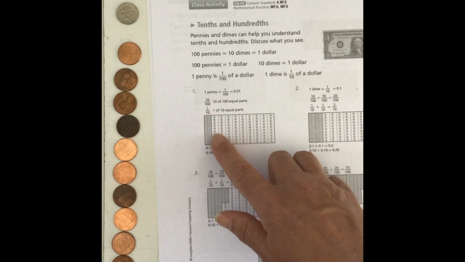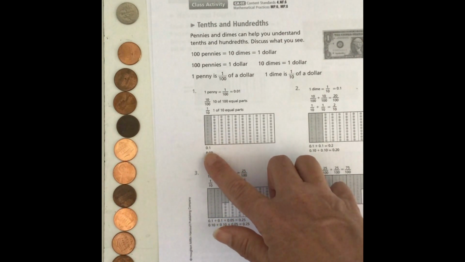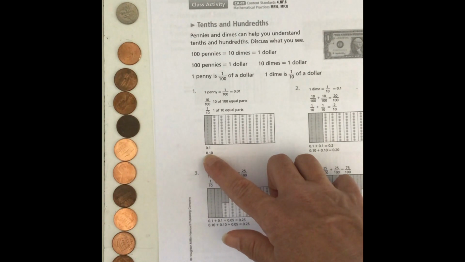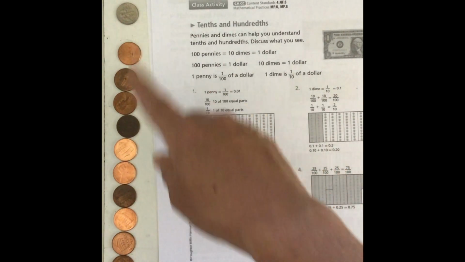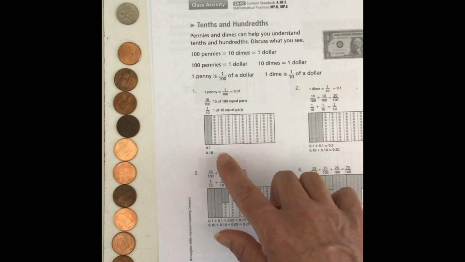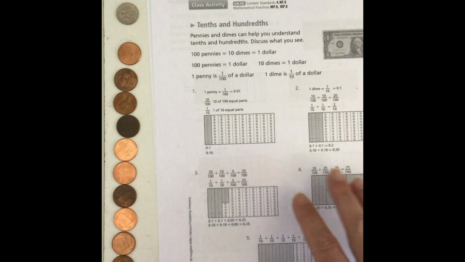So when you see this strip, the whole strip colored in, it can be 1/10, or it can be 10 hundredths, because they're equivalent. So think dime, 10 pennies. They look different, but they're still the same amount of money.